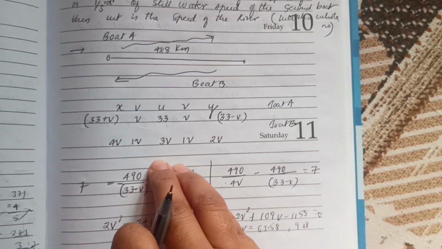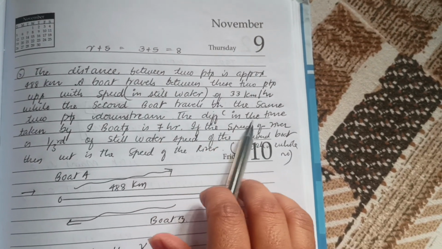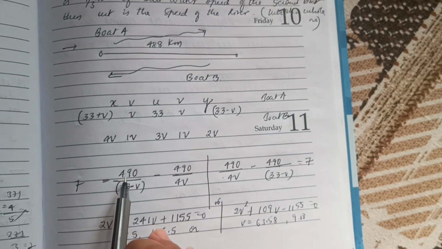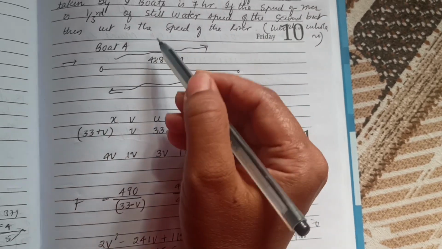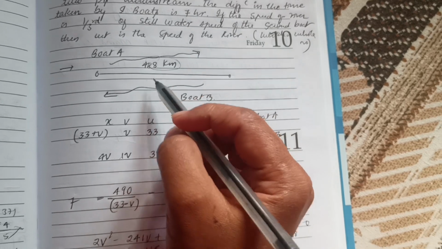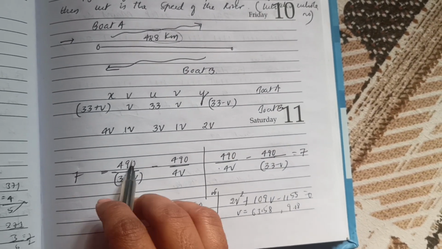And here we can see they have given that the difference in the time taken by both the boats is 7 hours. Here this is the distance. Since they have given the distance as 488 km, I have approximated it to 490 km because it will be easy for simplification.